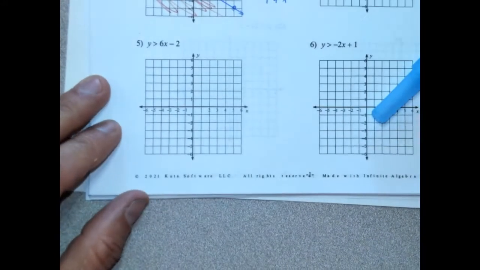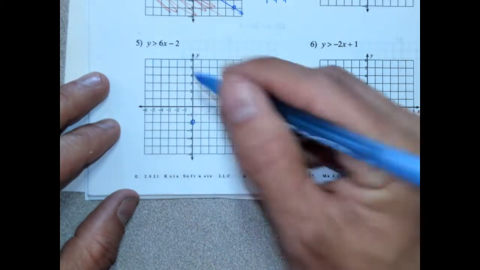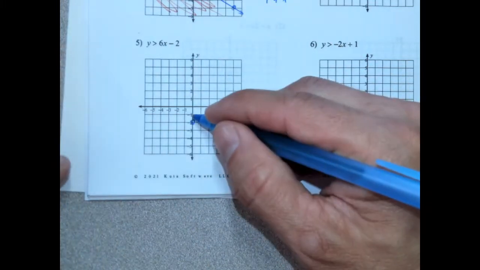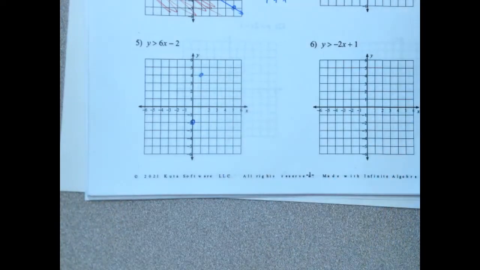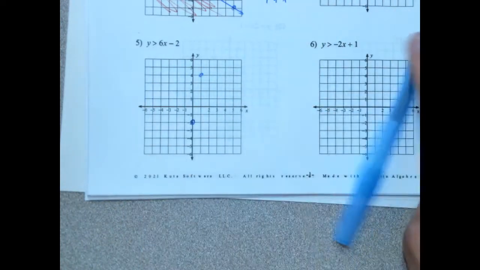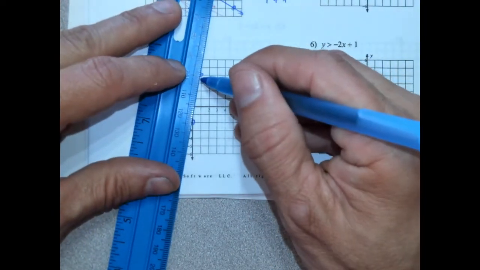Okay. Let's try number 5. Our y-intercept is negative 2. Our rate of change is positive 6 over 1, so we're going to go up 6, right 1. So 1, 2, 3, 4, 5, 6, right 1. We can't fit another one. This is going to be a dotted line because it's non-inclusive. So something like this, I guess.